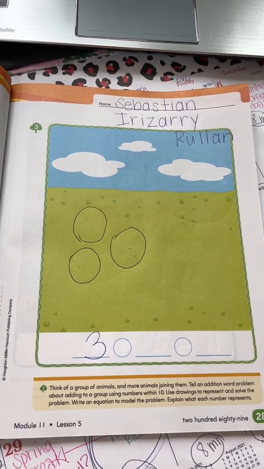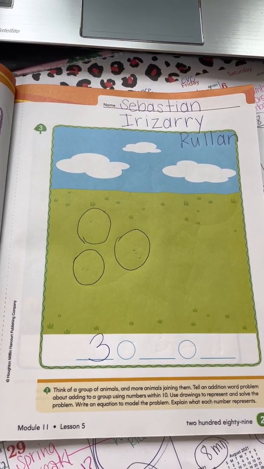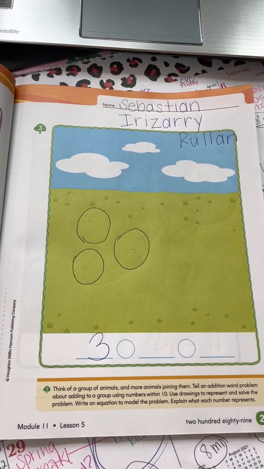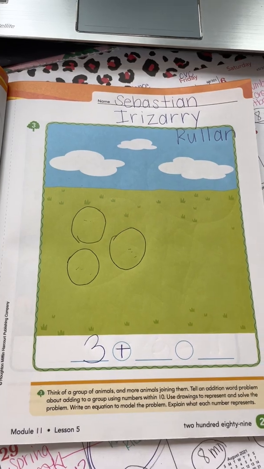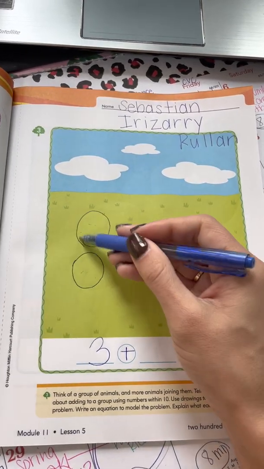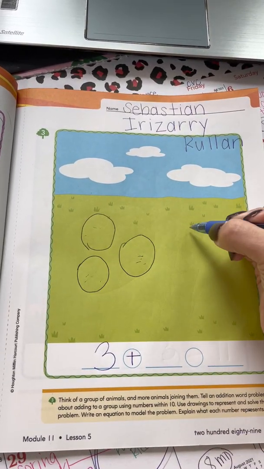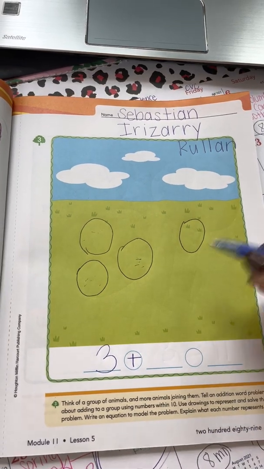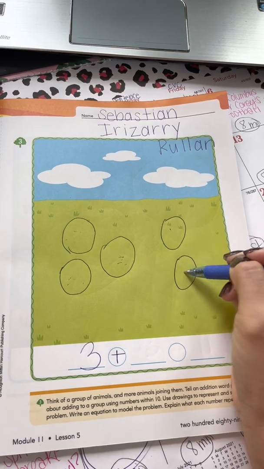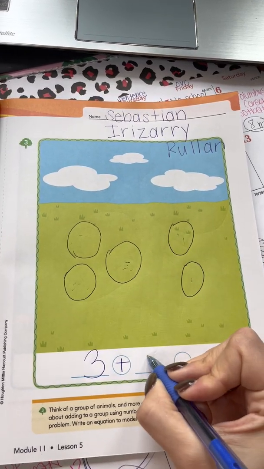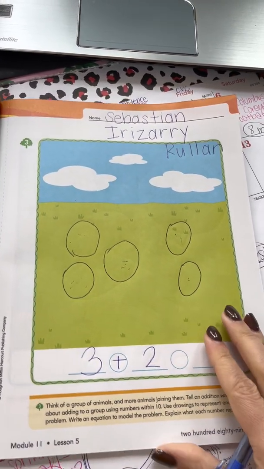Now tell an addition word problem about adding to a group. So adding to means joining. Joining means plus sign. So the 3 deer were sitting in the grass. Mama deer and daddy deer joined them. How many is that? 2. Right around, back on the railroad track. 2.